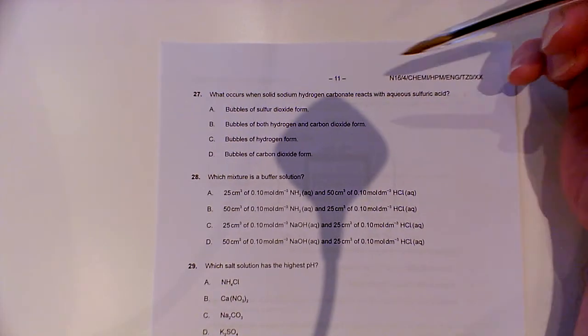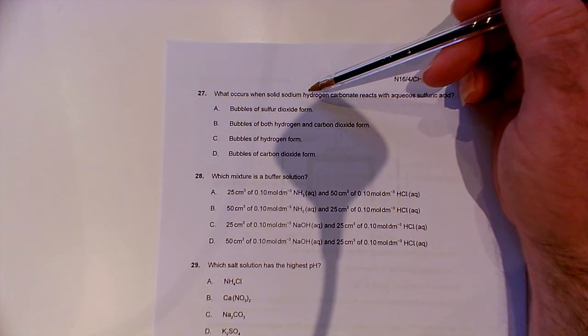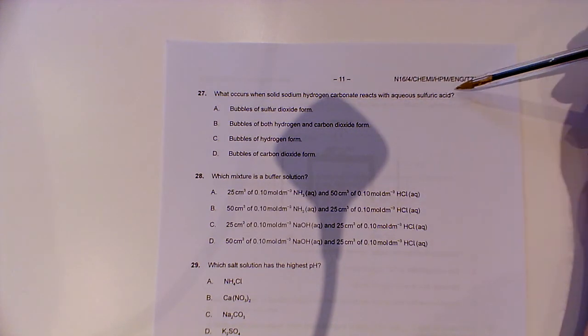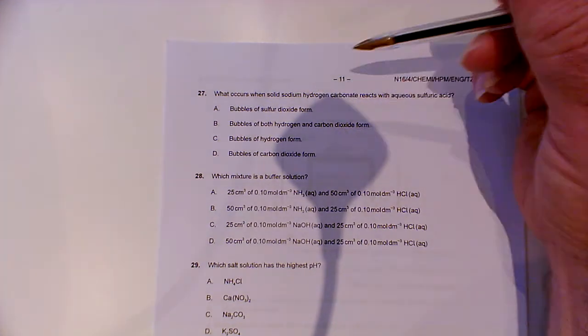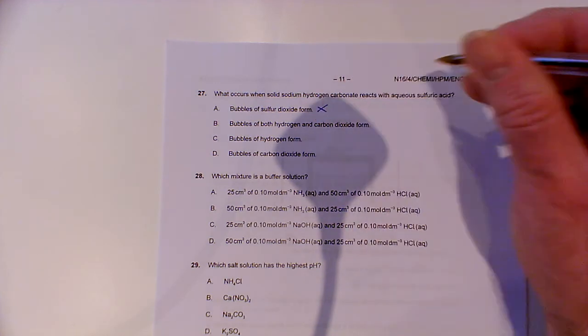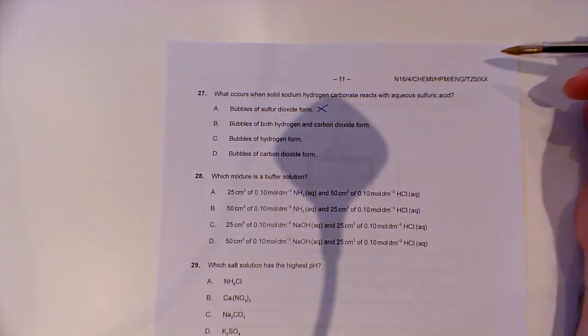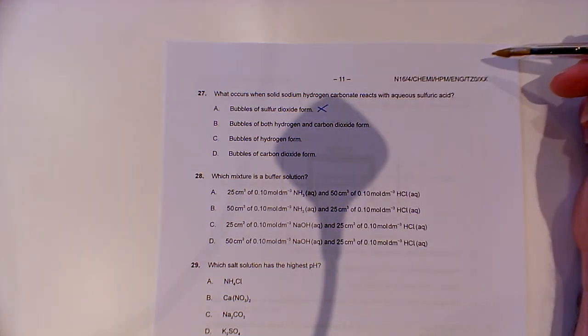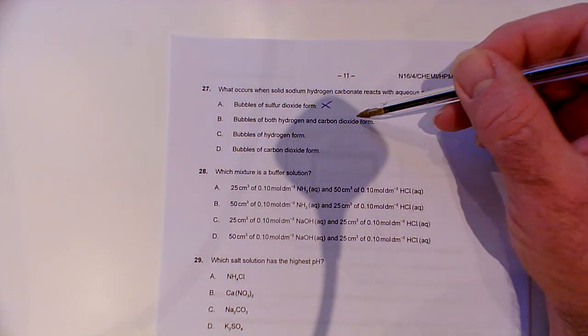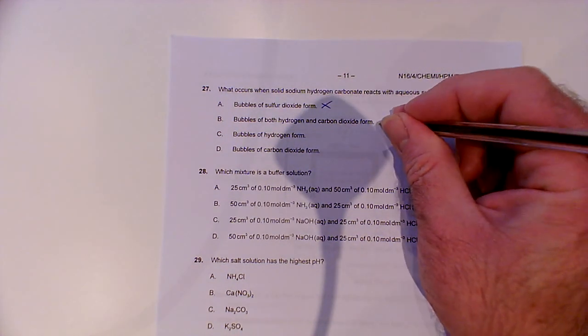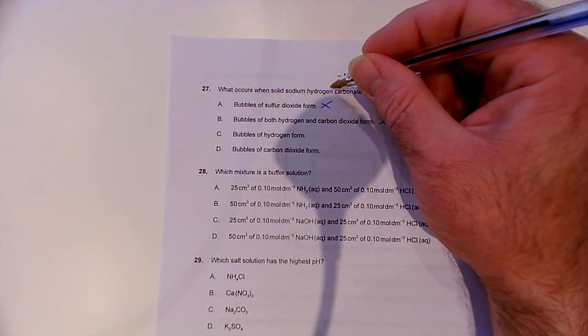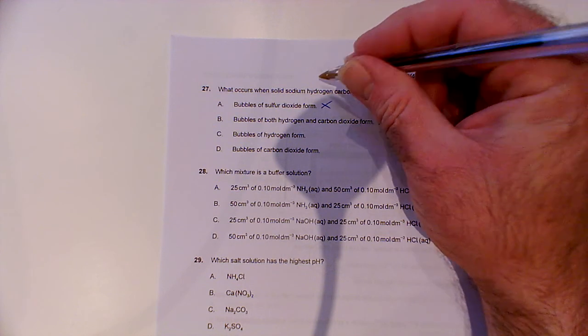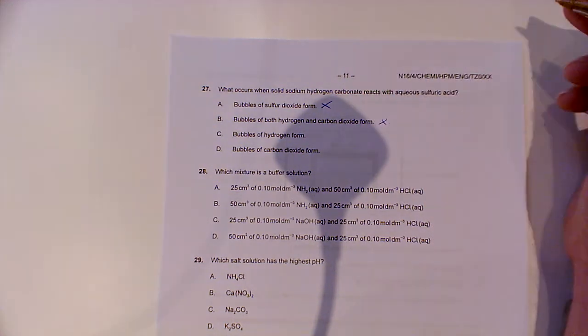So more on acids and bases. What occurs when solid sodium hydrogen carbonate reacts with aqueous sulfuric acid? Bubbles of sulfur dioxide form. Well, no, that's nonsense, because that's just baking powder. You know, baking powder giving off toxic fumes of sulfur dioxide. Bubbles of both hydrogen and carbon dioxide form. No, this is nonsense. Because again, you might be thinking, oh, wait a minute, there's hydrogen in there. But if that was sodium carbonate, it would still just give you carbon dioxide.